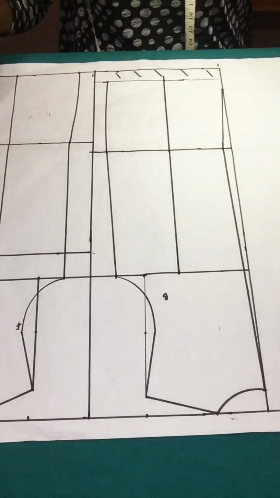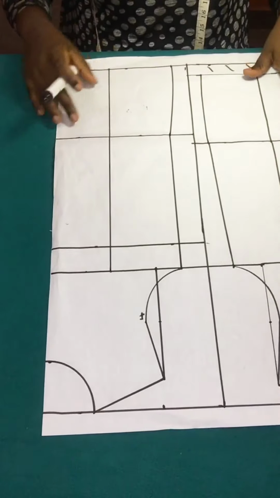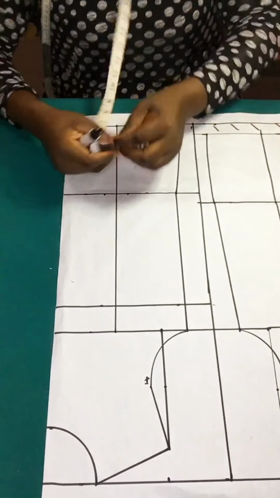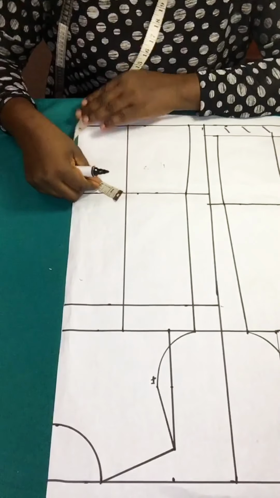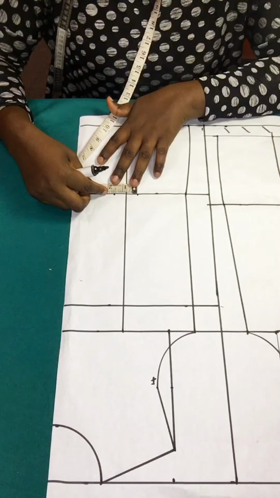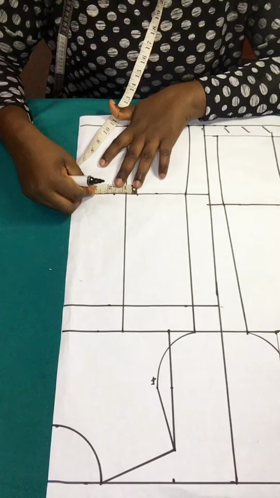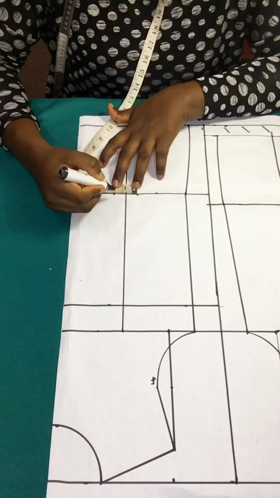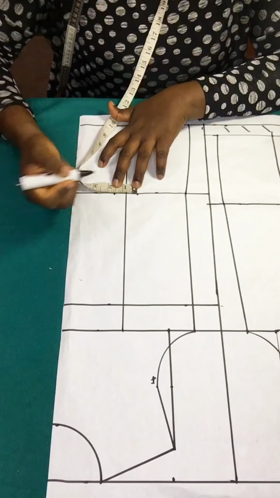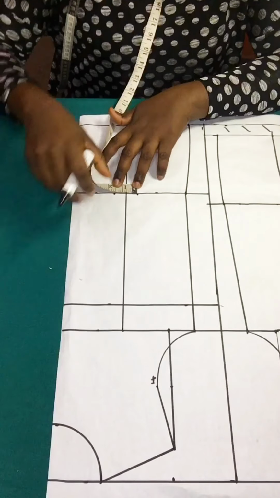Now let's move over to the front. Let's take our dart. The dart allowance we added while drafting this bodice was 1.5 inches. So we are going to divide the 1.5 inches in between this line, which means we have 0.75 inches here and 0.75 inches.